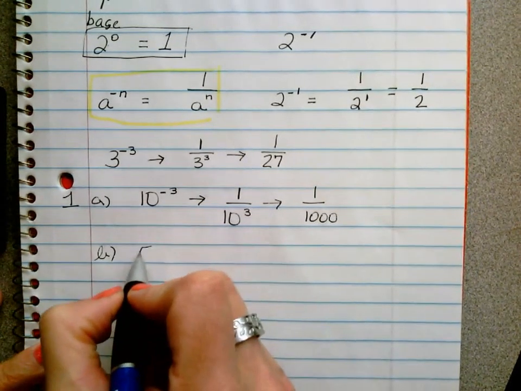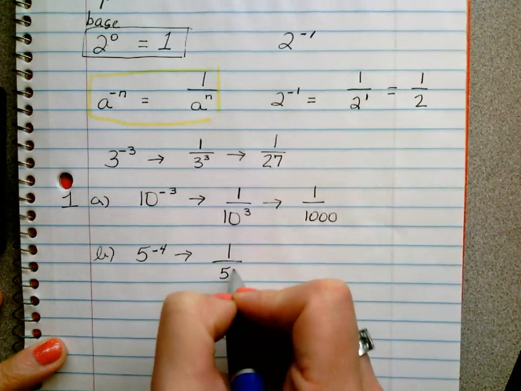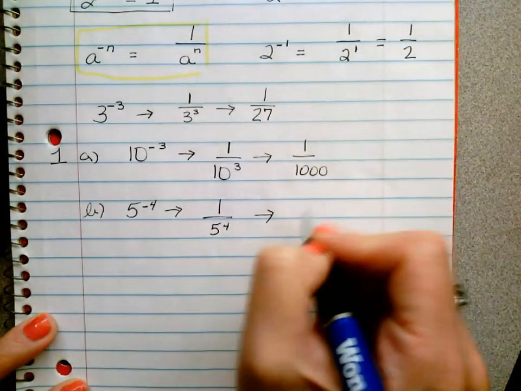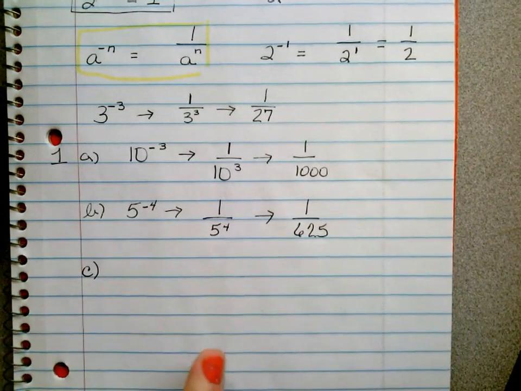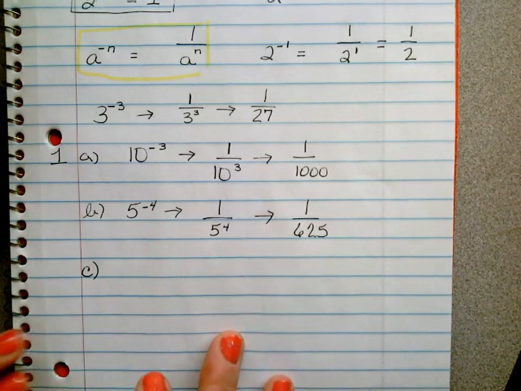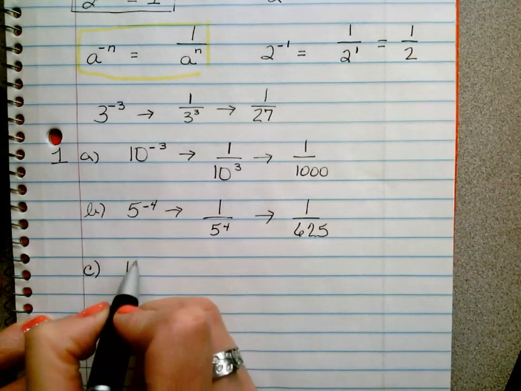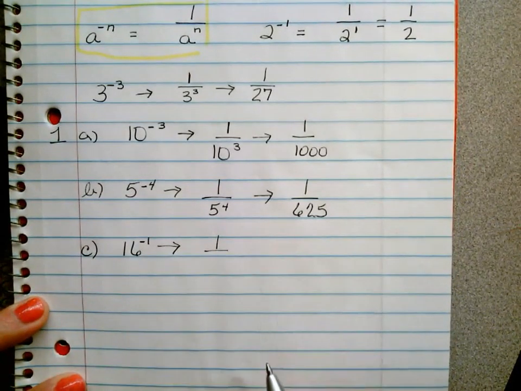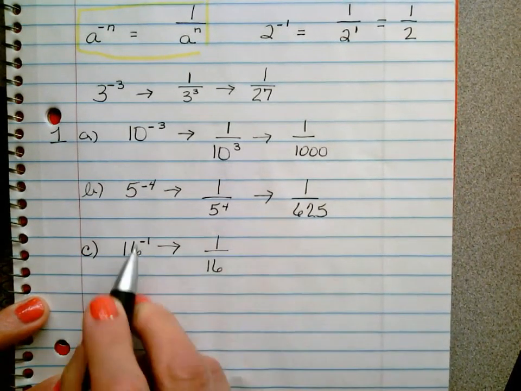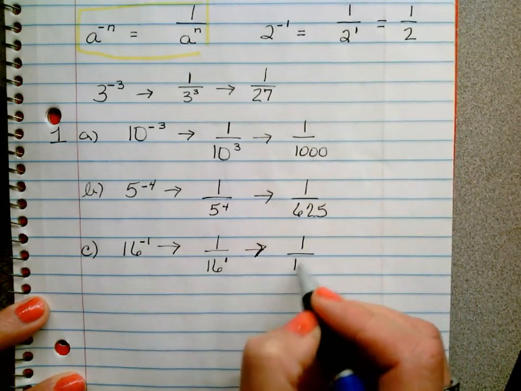B. 5 to the negative fourth. First step, 1 over 5 to the fourth. Plug into your calculator to find out what 5 to the fourth is. It's 625. Yep, 625. Good. Example C, last one. 16 to the negative first. 1 over 16 to the first. And any number to the first power is that number, 1/16.